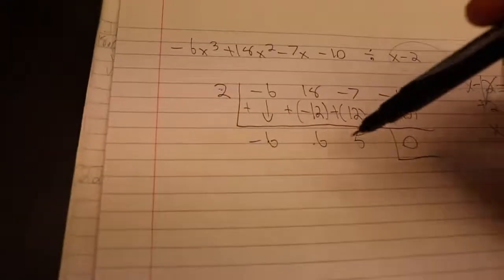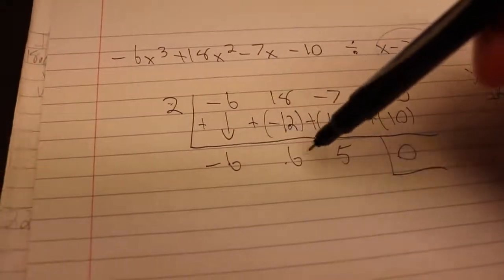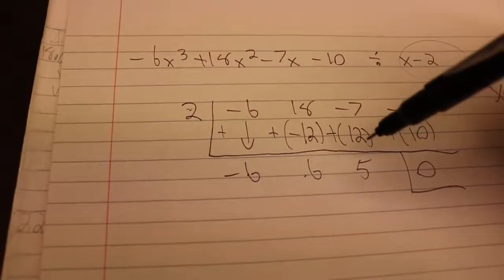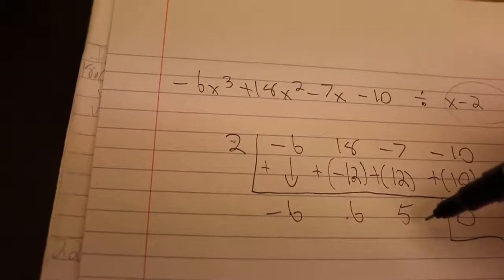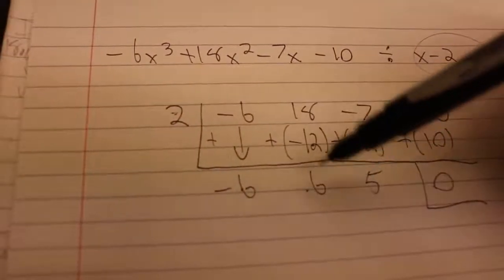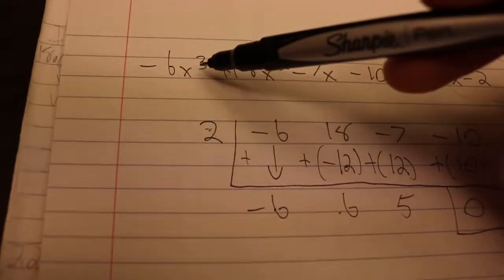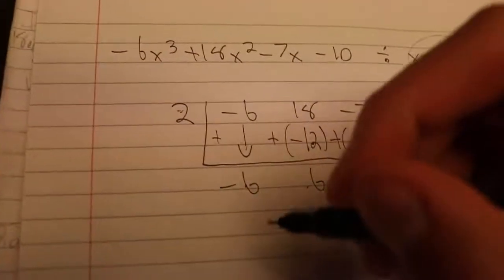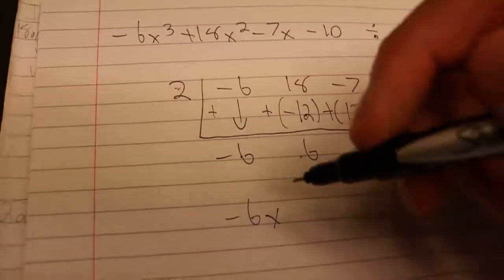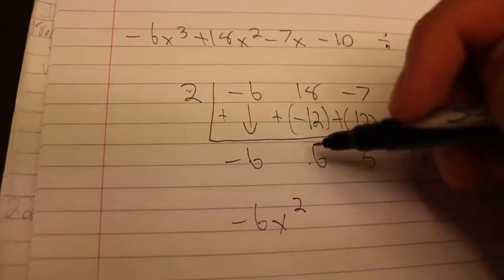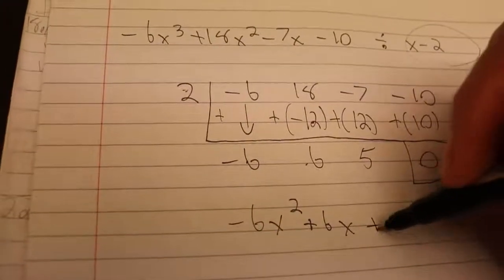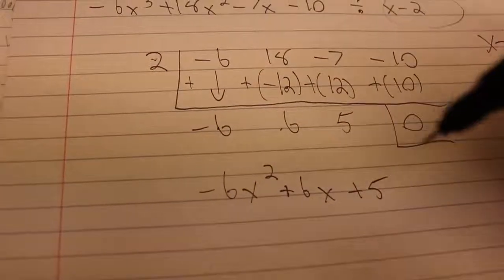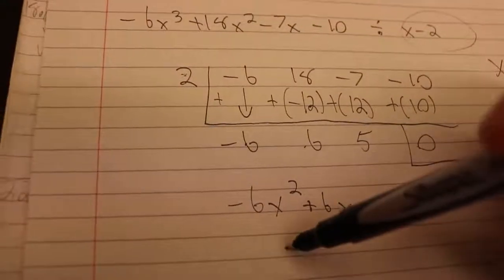So then this is what you're gonna do for the last part. These are all of the coefficients to your final answer, and you're just gonna put the x's right next to it. Make sure that this is 1 degree less than this. So it's going to be negative 6x squared plus 6x plus 5. And that, my friend, is your final answer.